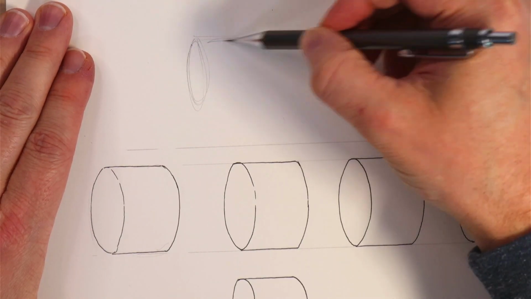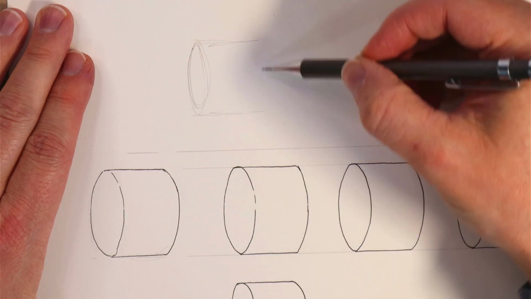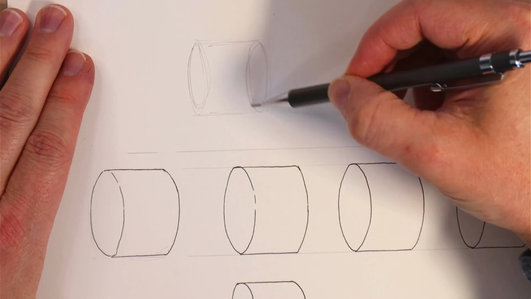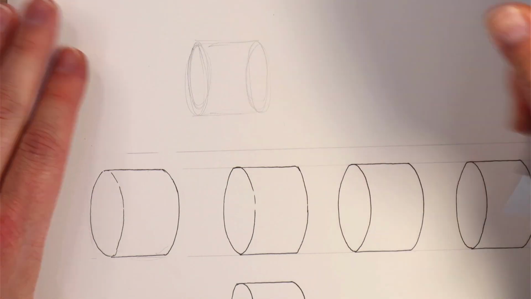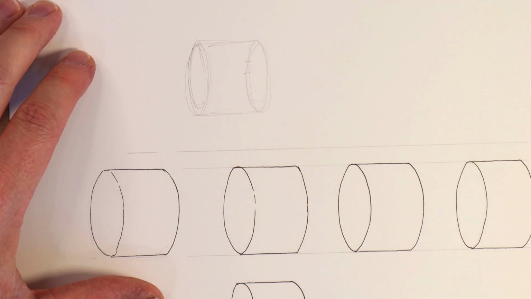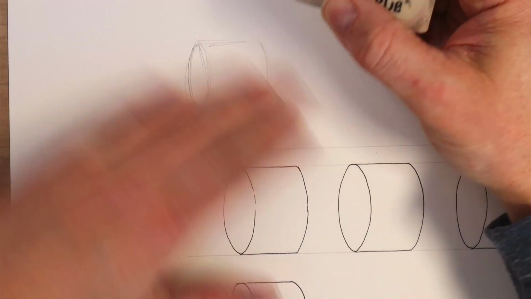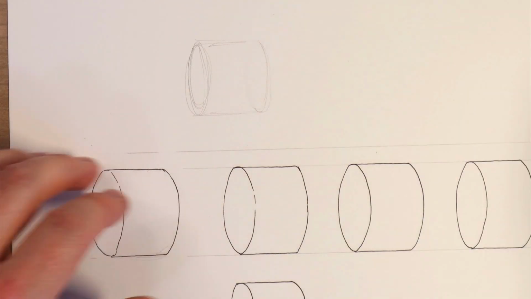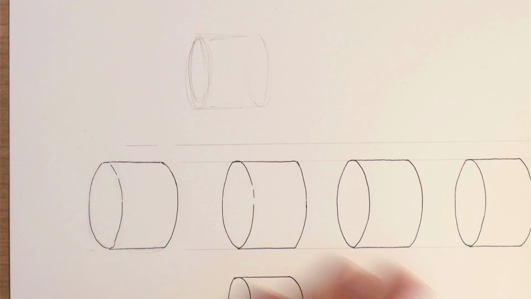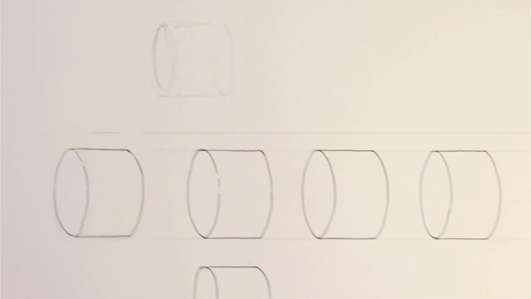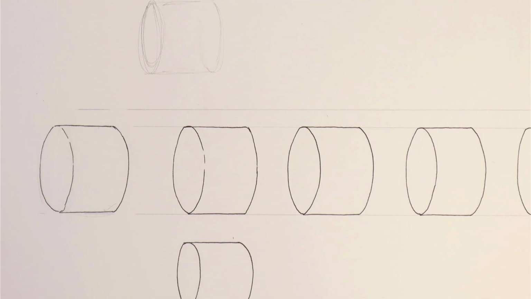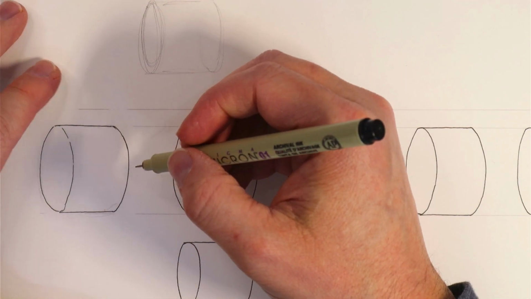Give yourself your lines for where your oval is going to go, and then try to create an exact replica of that oval. Then if you simply erase this line, like so, you will end up with a pretty tolerable cylinder. They don't need to be perfect though. We are working primarily on surface texture, so precision of your oval, of your cylinder is not super important. So let's take a look at our first one.